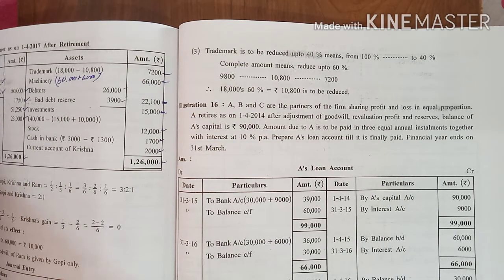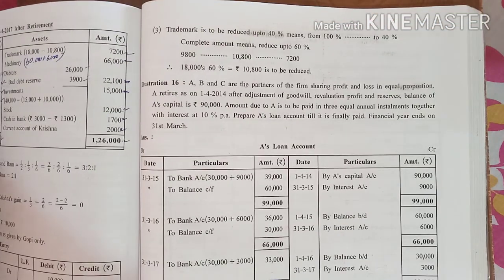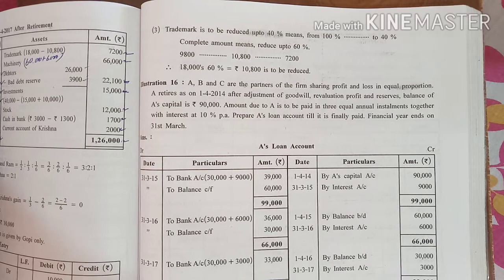Once again, I want to tell you what I am going to teach: after calculating the final amount of a person who died or is leaving in the middle of the year, the remaining partners will pay the money in installments if sufficient money is not there in the business, with a certain rate of interest.